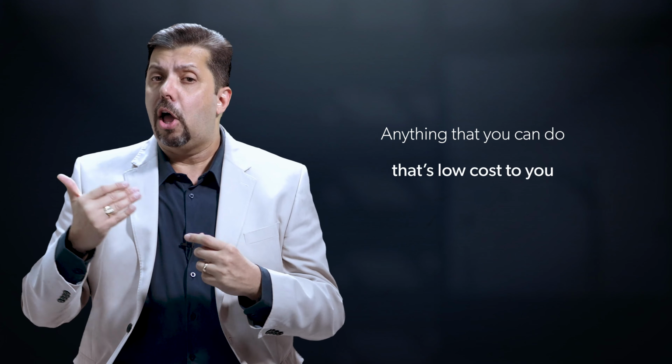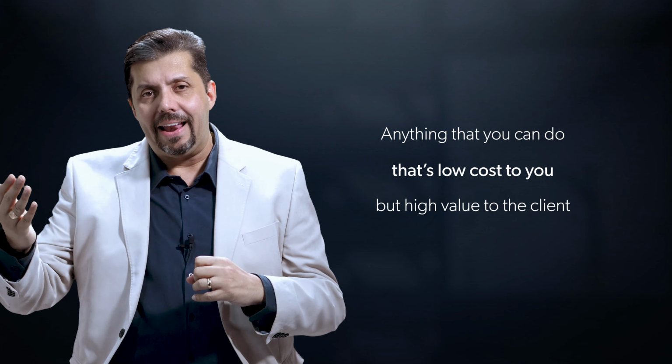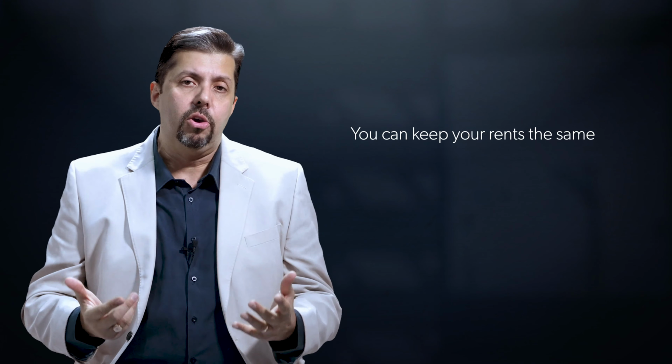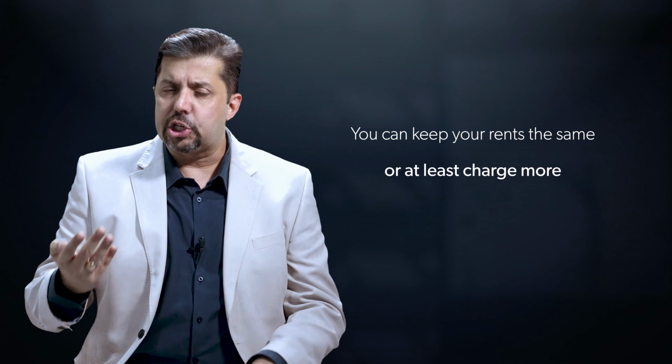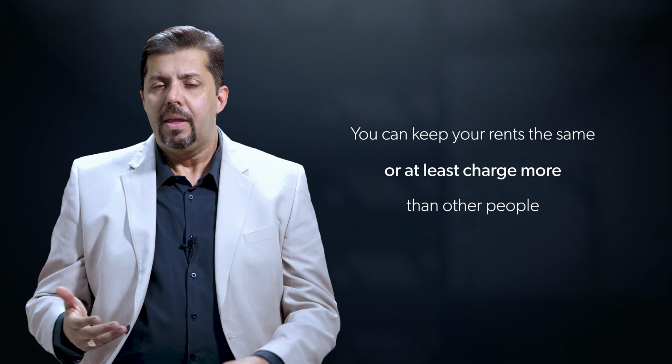Or maybe you could put a barbecue outside, repaint the rooms, provide a cook or a cleaning service or a laundry service, or put an Xbox in, or whatever it is. Anything that's low cost to you but high value to the client means you can keep your rents the same, or at least charge more than other people. I like doing that rather than reducing my rents. That's a much better way.